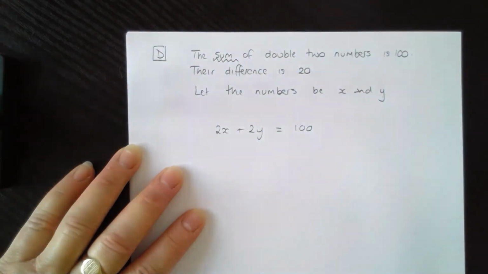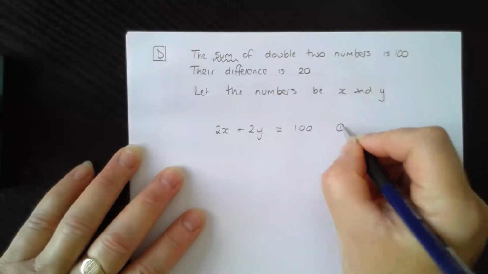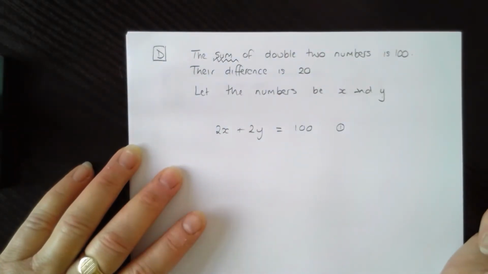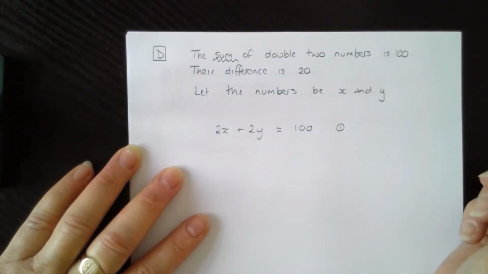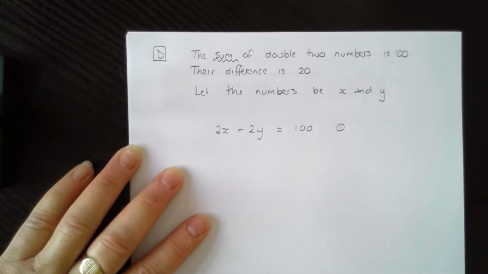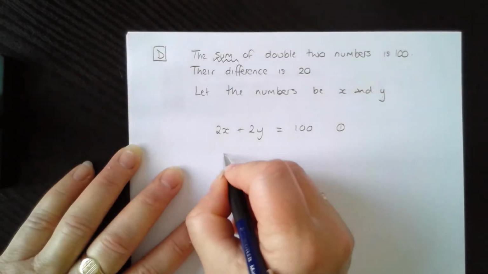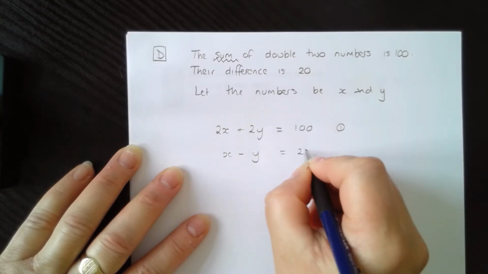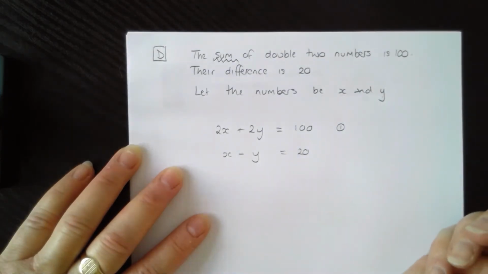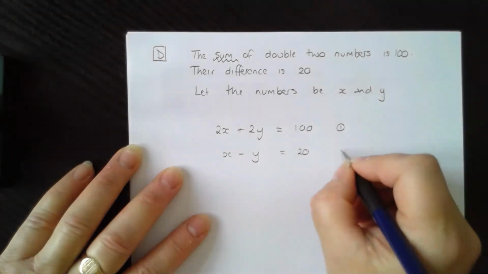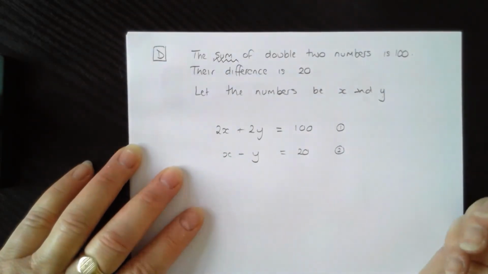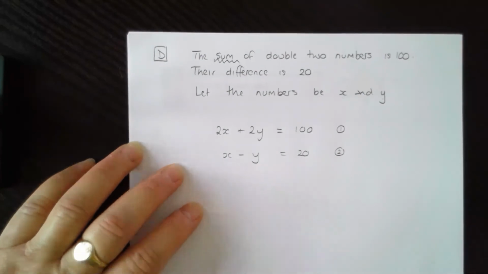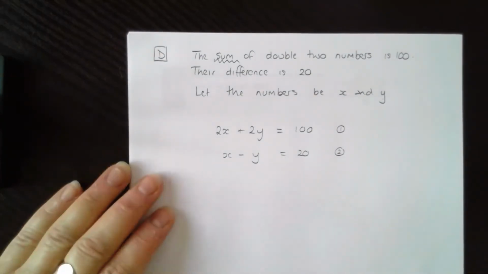That's what that top line says. So that's the first equation with x and y. The second one says their difference is 20. So mathematically the difference is if I take them away from each other. So x take away y is 20. That's equation 2.